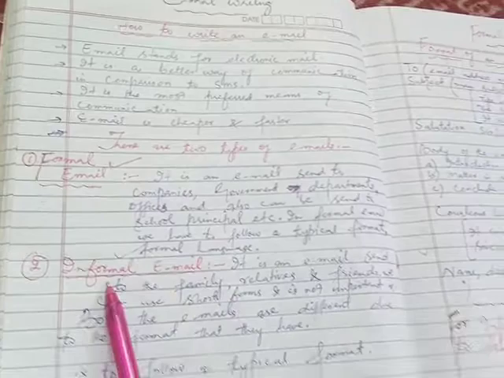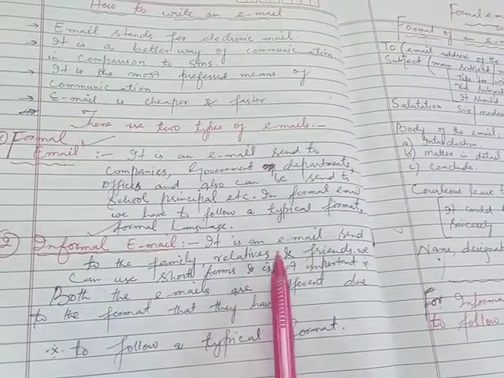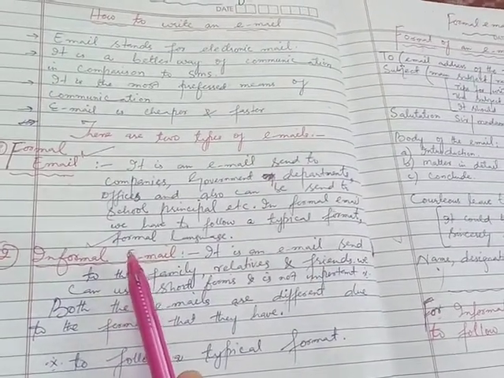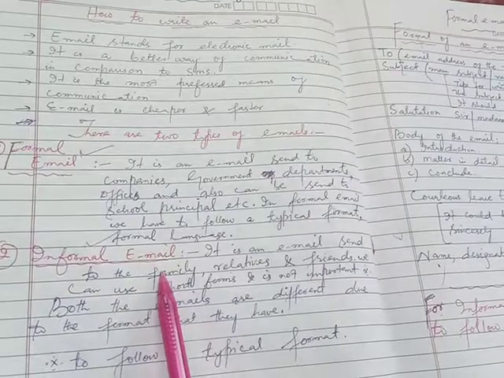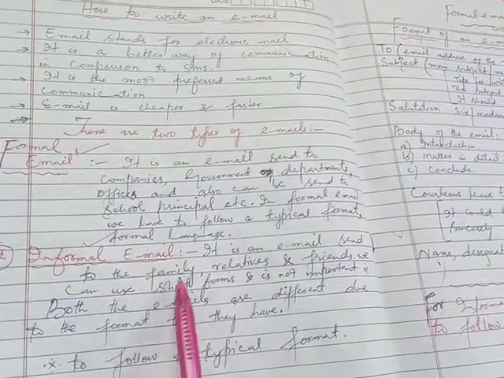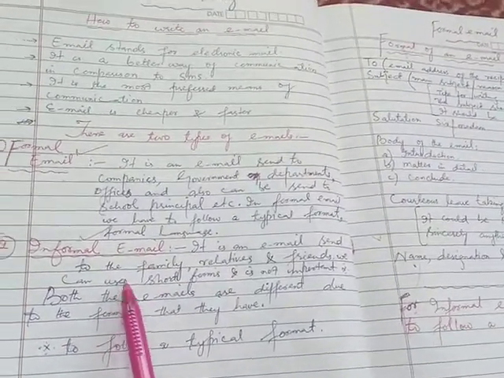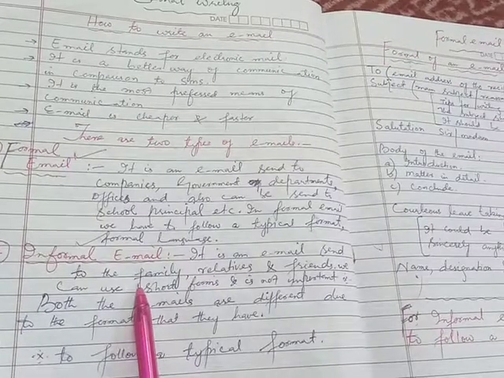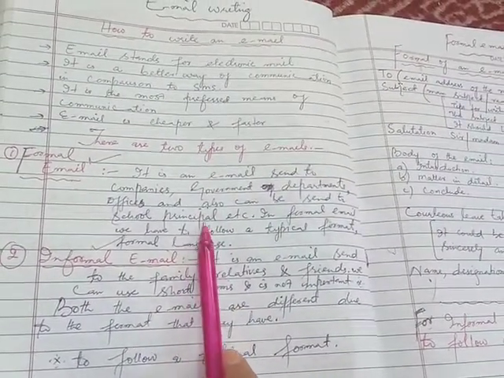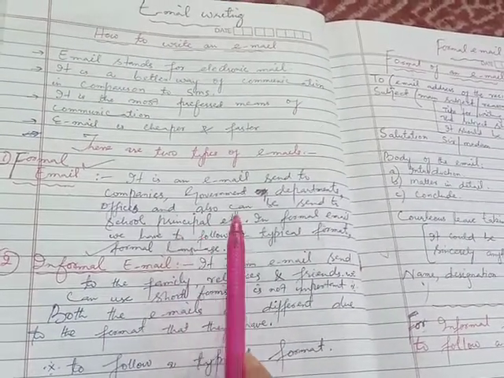But if we talk about informal email, it's an email sent to family, relatives, and friends. As far as this email is concerned, we don't have to follow a typical format. Not only this, we can also use short forms and abbreviations, etc. So for informal email, we don't have to follow a typical format, but for formal emails we have a particular typical format that we have to follow while sending an email to anybody.